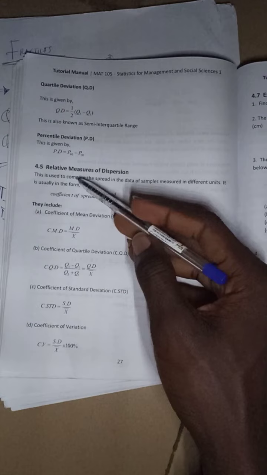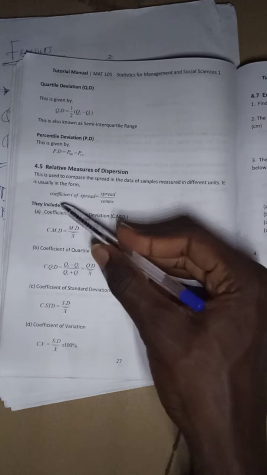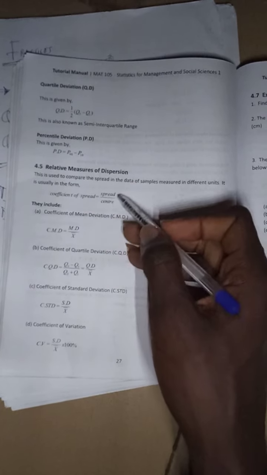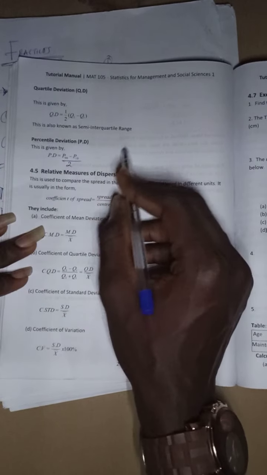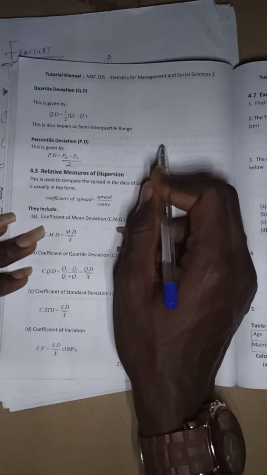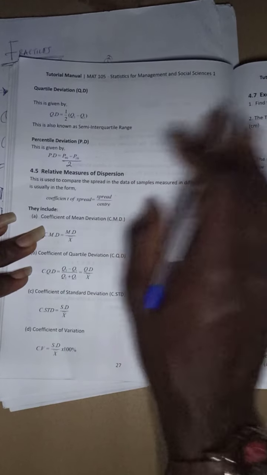Measures of dispersion. Okay, we have all these formulas. Take note of these formulas. That is if we are looking for relative measure of dispersion. That's when we talk about coefficient of spread. That's spread over center. Take note of this formula too. This is the formula for quartile deviation. Quartile deviation is also known as semi-interquartile range. Take note. Percentile deviation is what? P90 upper minus lower over 2. Take note. Upper percentile, P90. You know how to find P90 now. P90 is equal to L90 plus (90N over 100 minus CFB) over F times C. And I believe you can compute that.